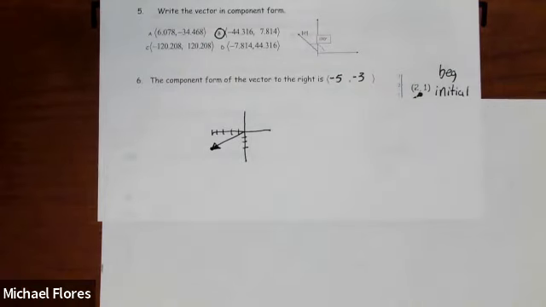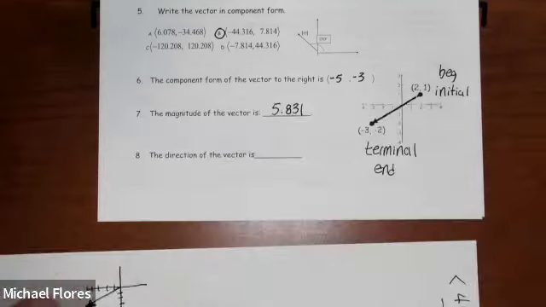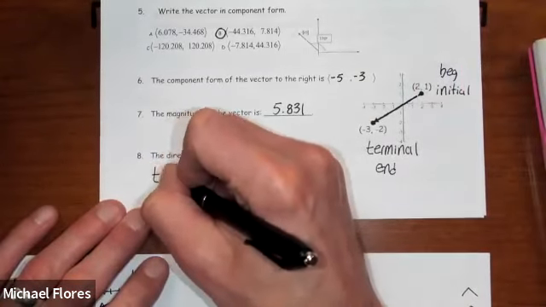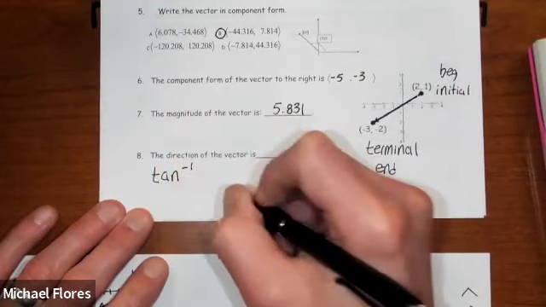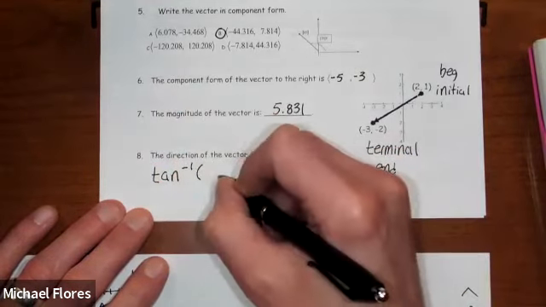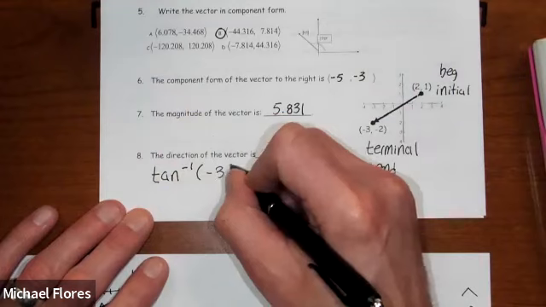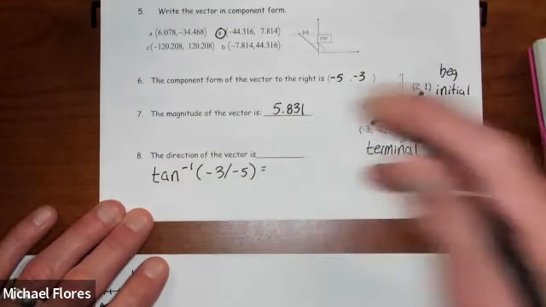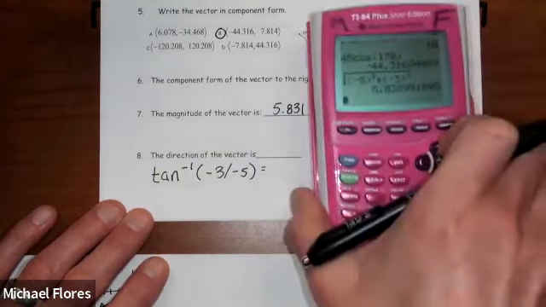So this vector is in quadrant 3. So whenever we do our calculations to find direction, whatever our answer is, we're going to want to add 180 to that. So the direction of the vector, this is where we're going to start. Inverse tangent y divided by x. And then let's see what that is.